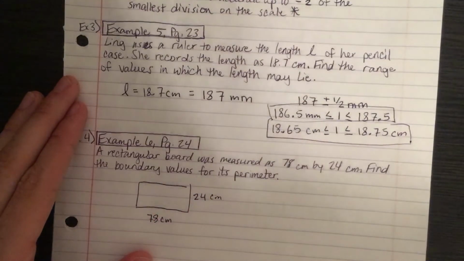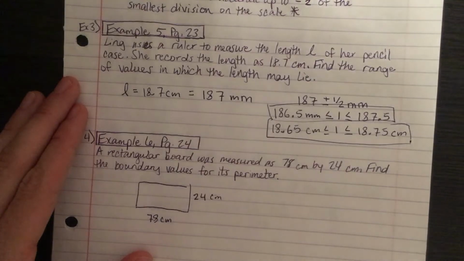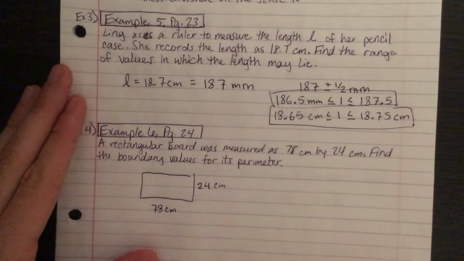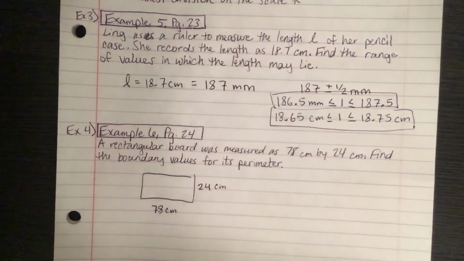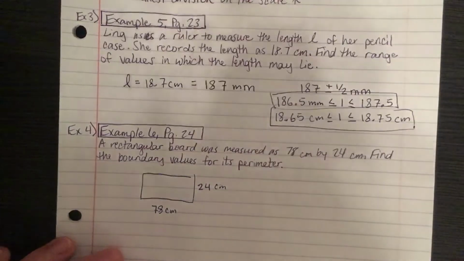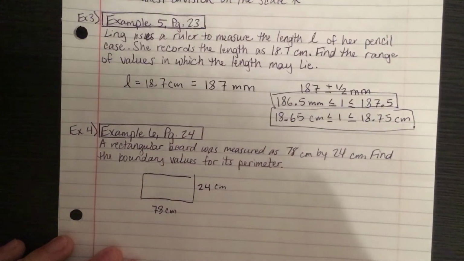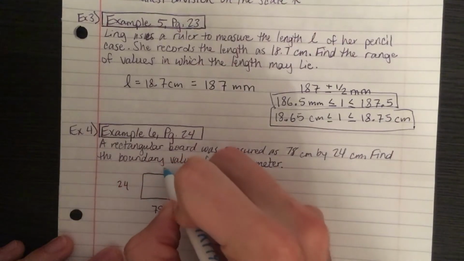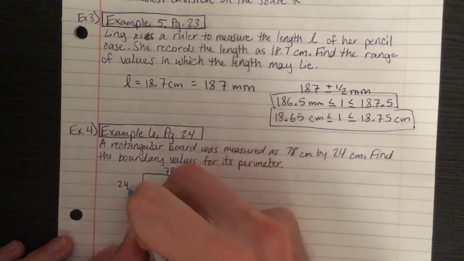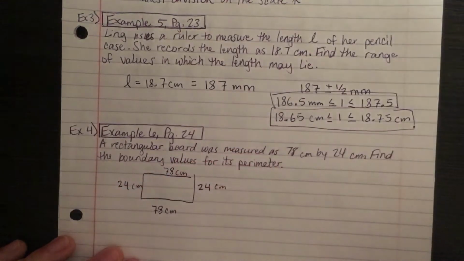We want to list the possible error that could occur by listing the smallest perimeter that could be measured and the tallest perimeter that could be measured. So as a reminder to you all, you get the perimeter by adding up all of the sides of something here.